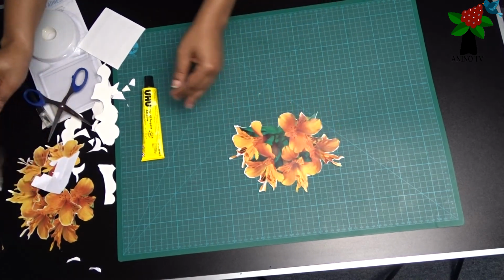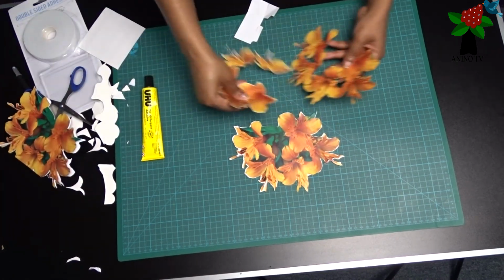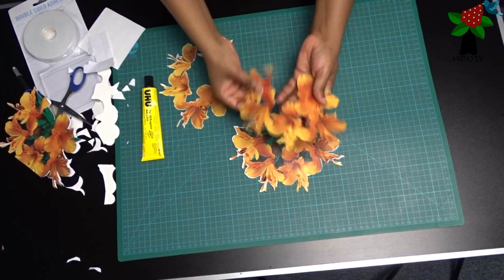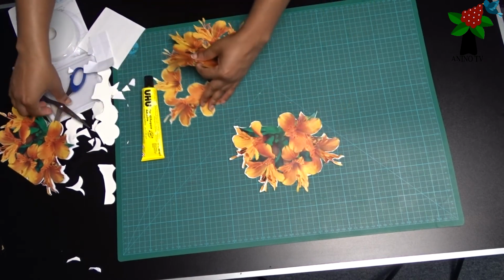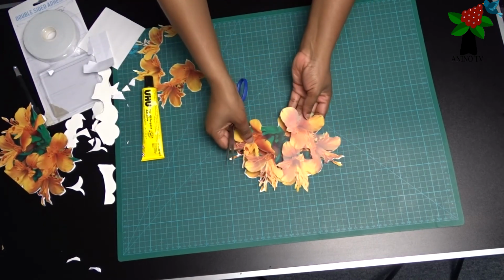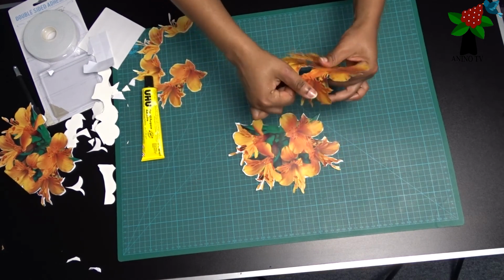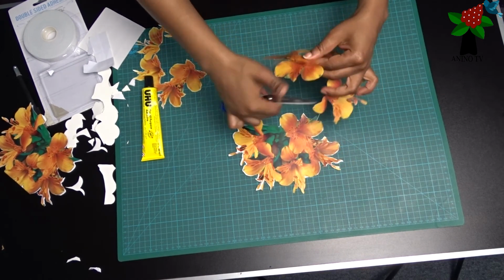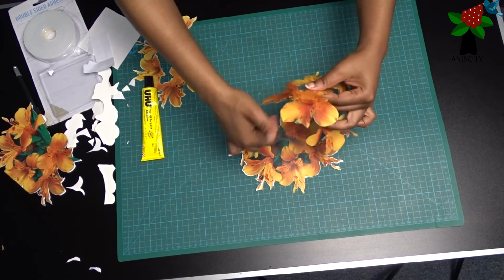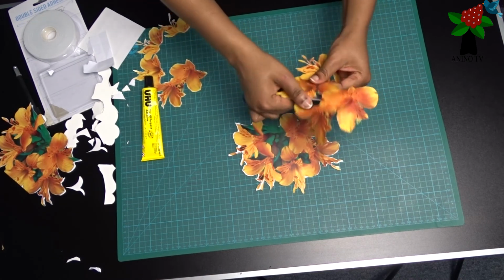Okay, so that's the first layer, and we have the second layer, and this is the second decoupage layer. Because we're going for dimension, I'm not just going to leave it flat. I'm going to use my scissors or a pen. You can coil it, and be careful not to cut it.